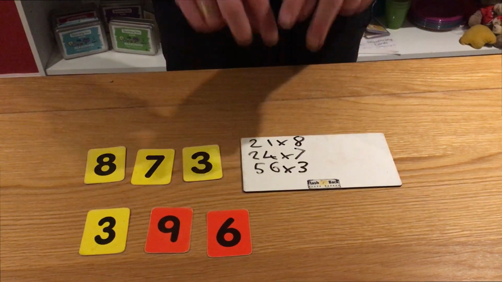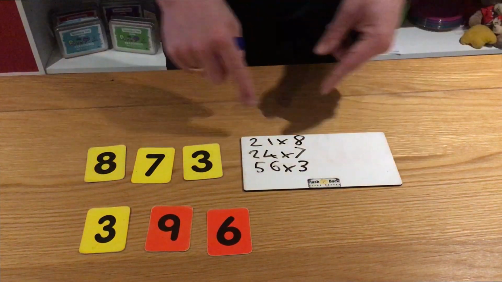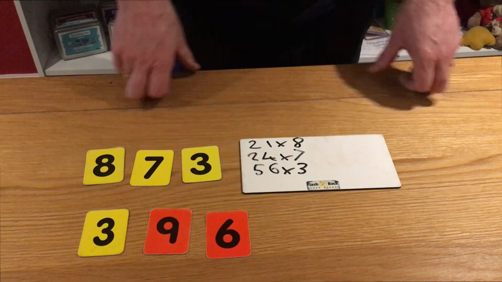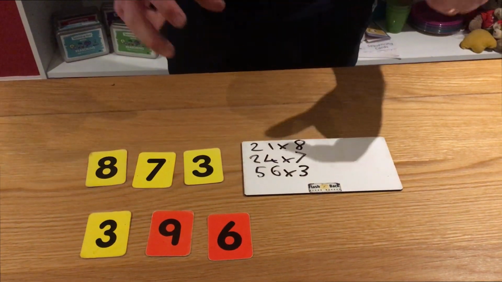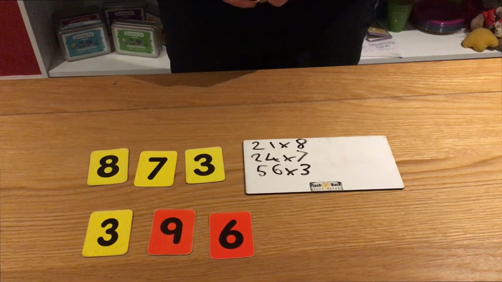But unless the children have practiced the partitioning strategy, which we're going to be looking at tomorrow, then obviously they're straight into column method at this point. So let's make sure before we start to do this activity that partitioning is really secure as well.